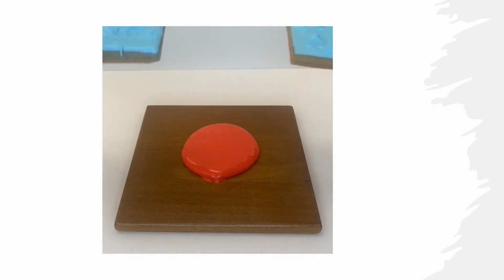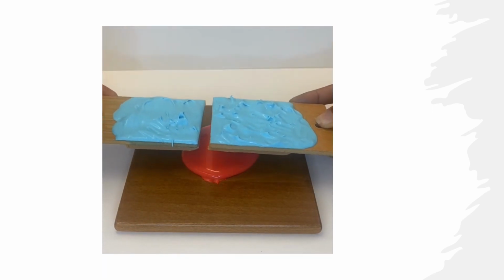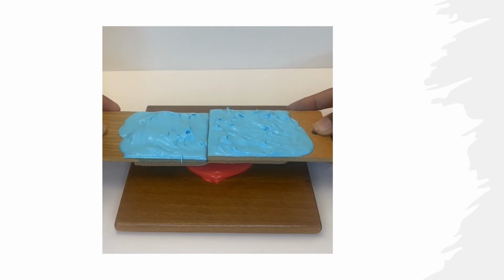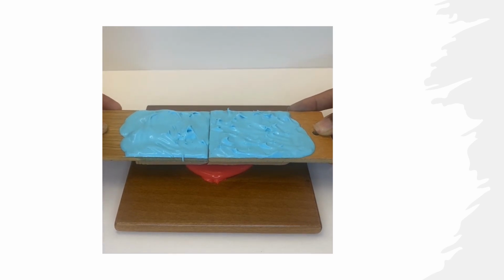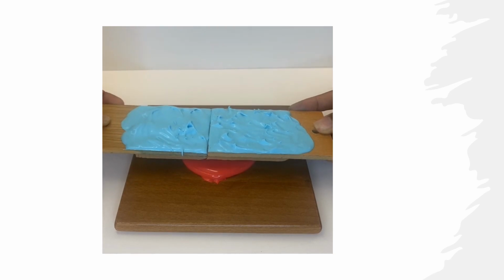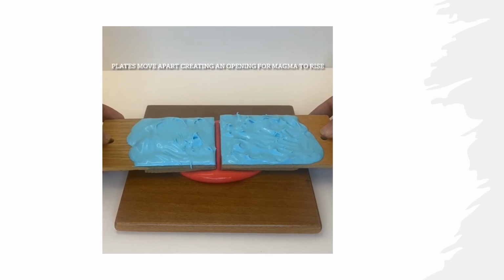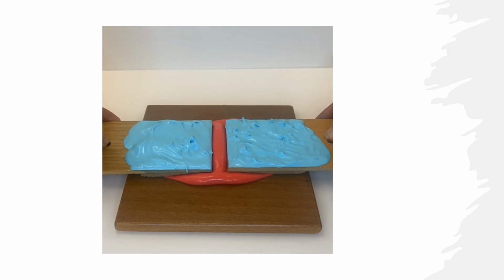Here we are going to demonstrate how a divergent plate boundary happens. So here we have 2 plates that demonstrate the ocean water in blue, and the crust as the wood plank, and the lithosphere layer as the thin layer underneath the plank. Remember that in a divergent plate boundary, these 2 plates will move away from each other. This results in an upwelling of hot material from the mantle to create a new seafloor.